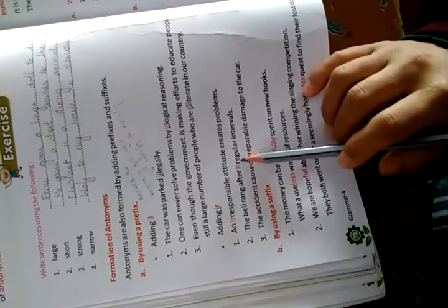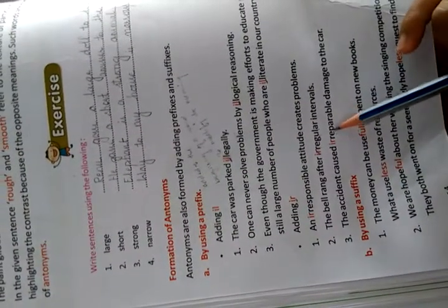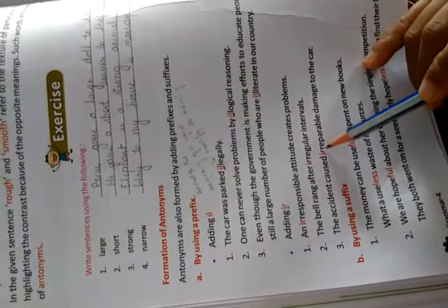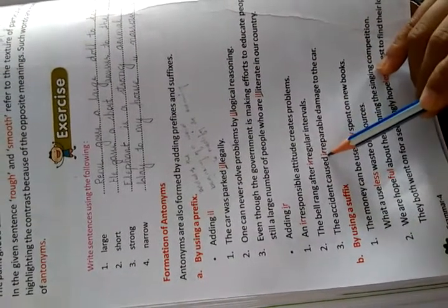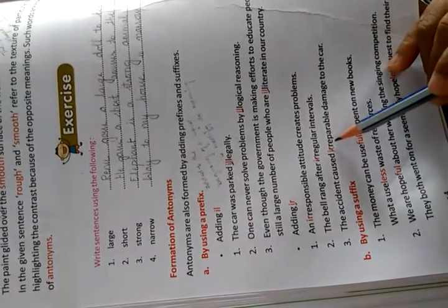The bell rang after irregular intervals. Regular, irregular. If we add ir to regular, it becomes irregular, antonyms. Number 3, the accident caused irreparable damage to the car. Reparable, if you add ir, irreparable, it becomes antonyms. Like this.